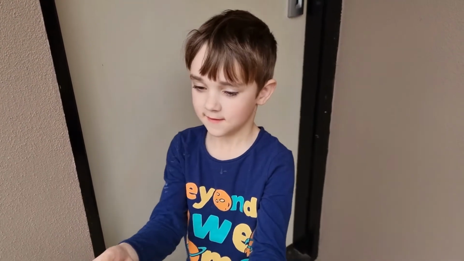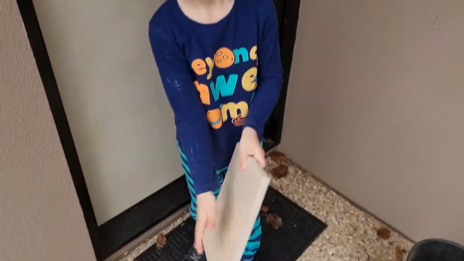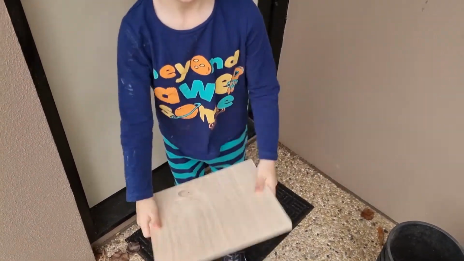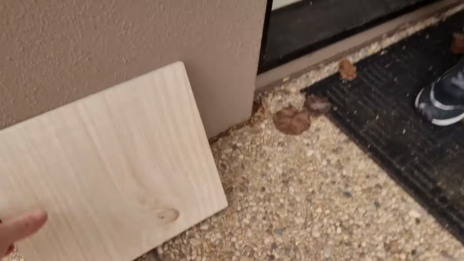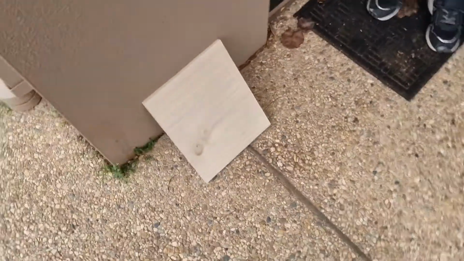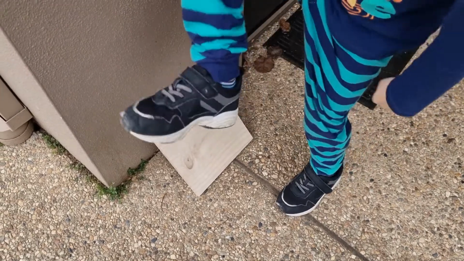Hey, Ken. What's this? Wood. Do you want to take it? So here we have a board. It's pretty hard, hey? What's it made of? Wood. It is. It's made of wood. Can you just put it down on the ground? If we put it this way, do you want to just stomp on it? Yeah. Stomp on it. Big stomp.